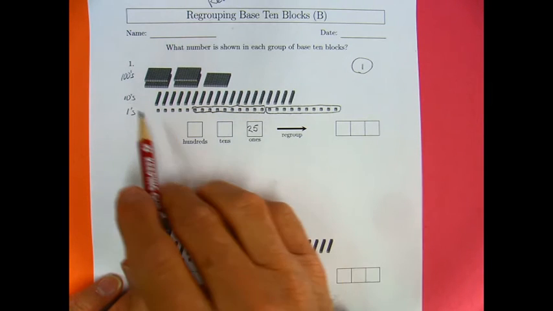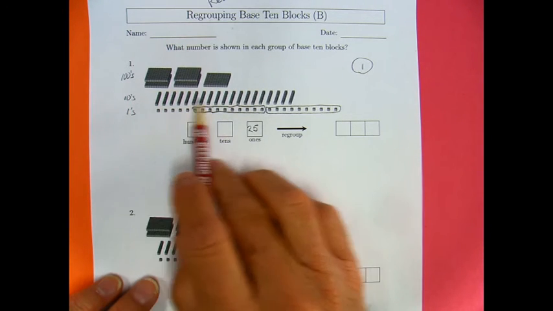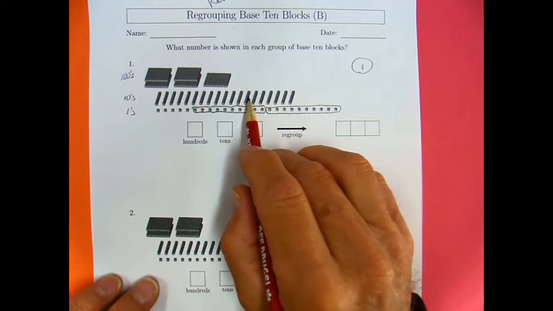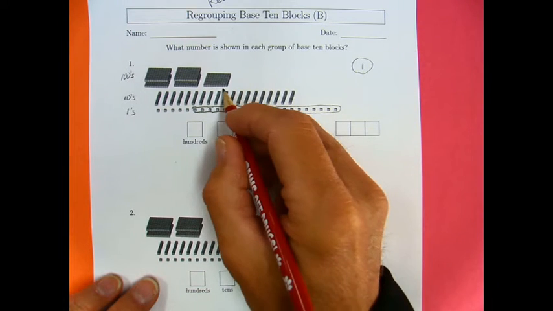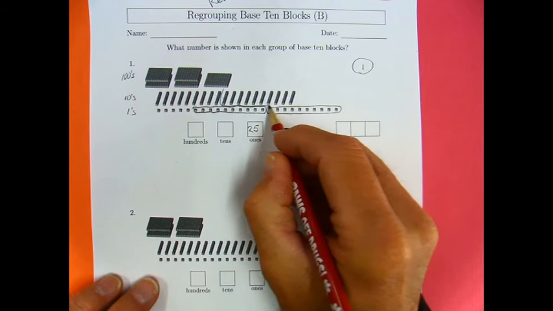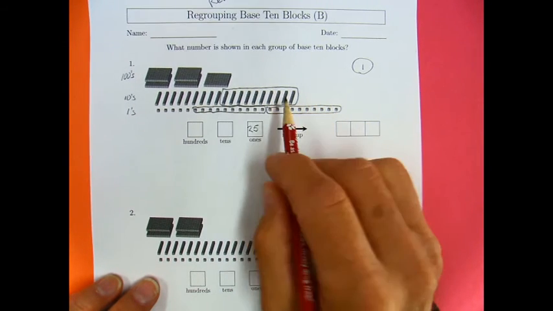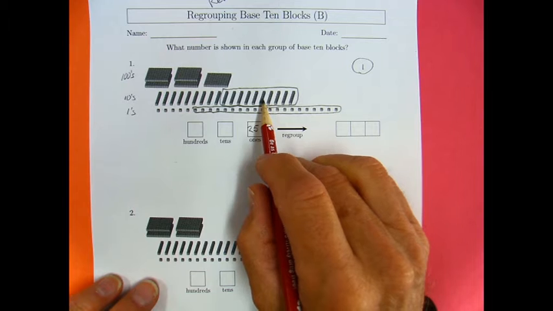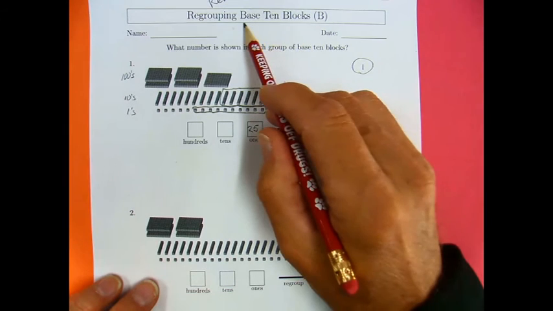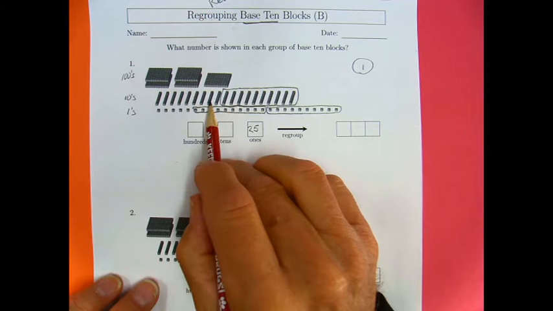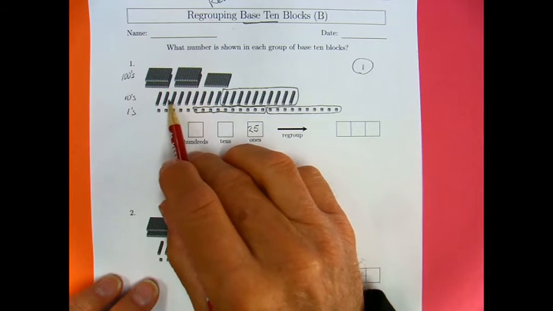Let's count our tens here. 1, 2, 3, 4, 5, 6, 7, 8, 9, 10. And we're in base 10, so we're going to group them by tens. 1, 2, 3, 4, 5, 6, 7, 8, 9.